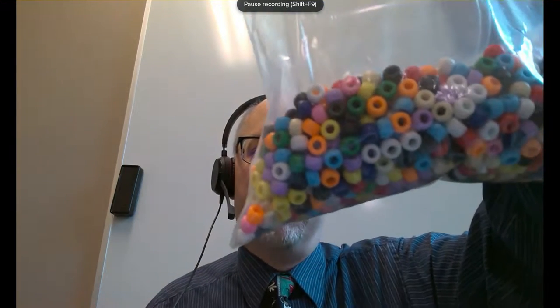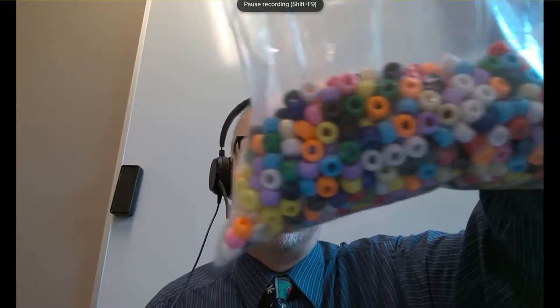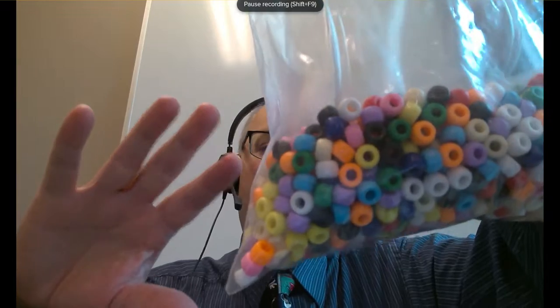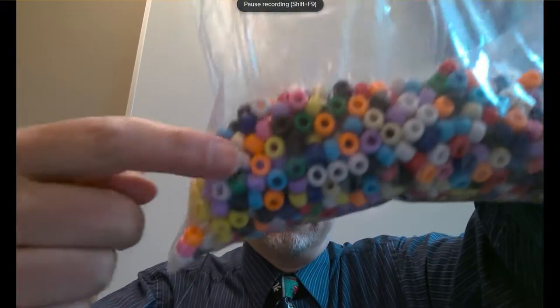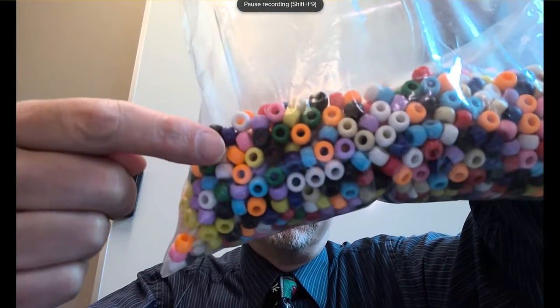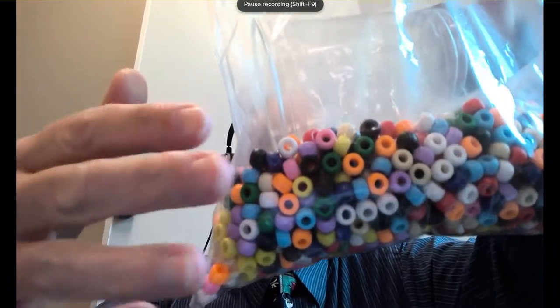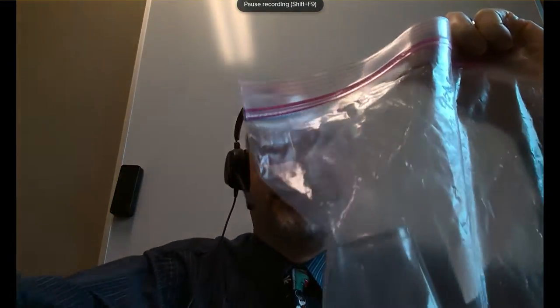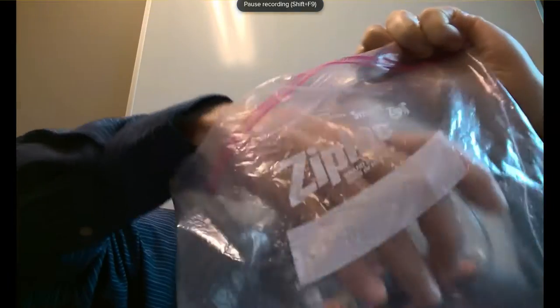So I hope this isn't rattling too much, but I've got a bag here full of different colored beads. If we look at the bag as the whole population, some percentage of them, say this bright orange here, is bright orange, and whatever that percentage is, that would be the population proportion. And what we're looking at then is what happens if we take out random samples. Hopefully this isn't rattling too much.